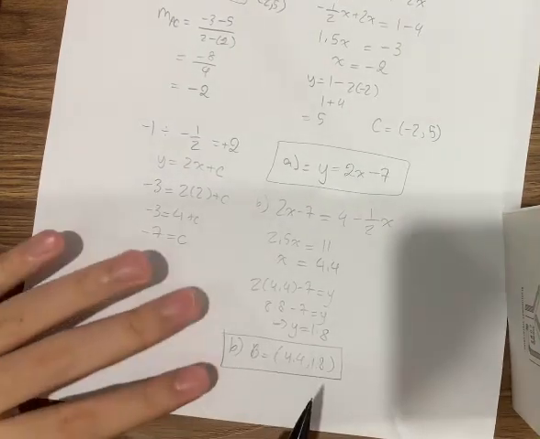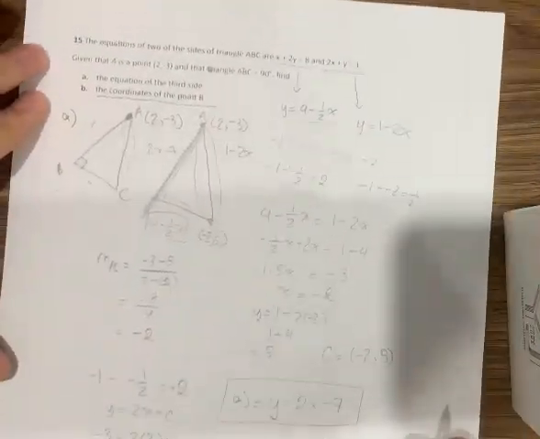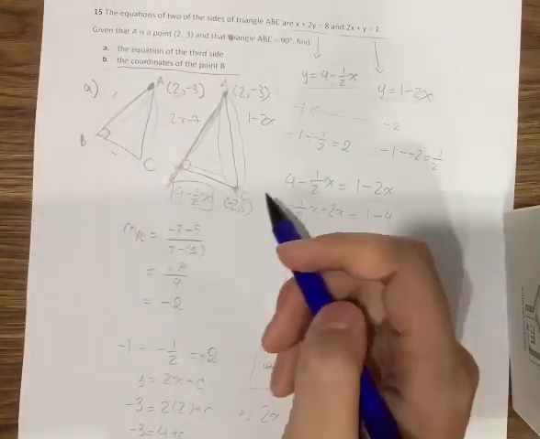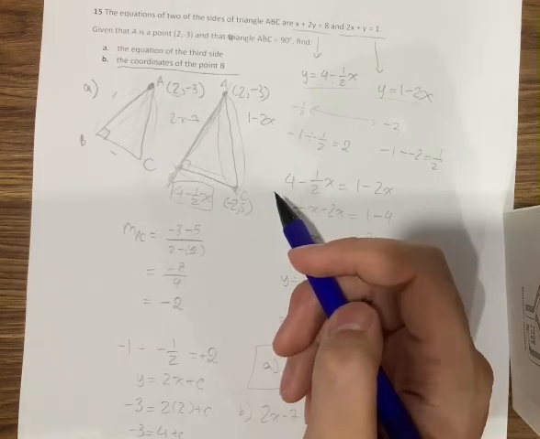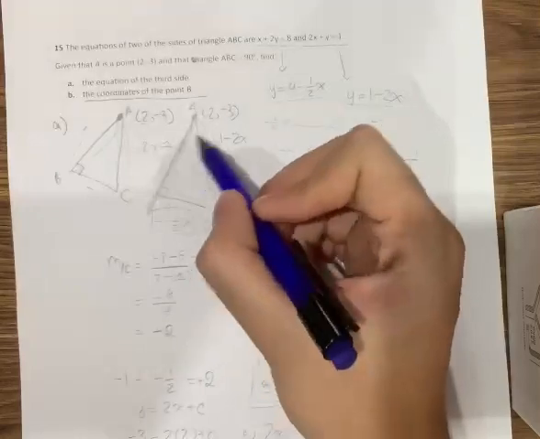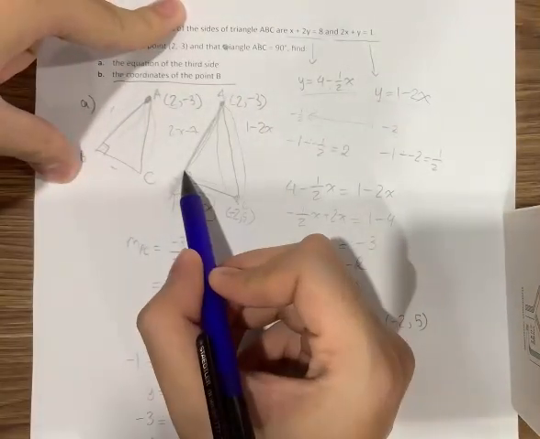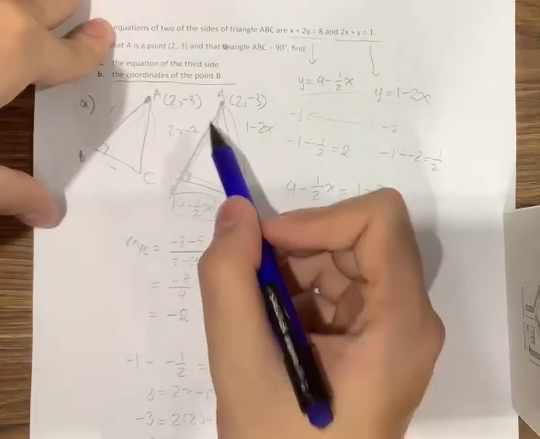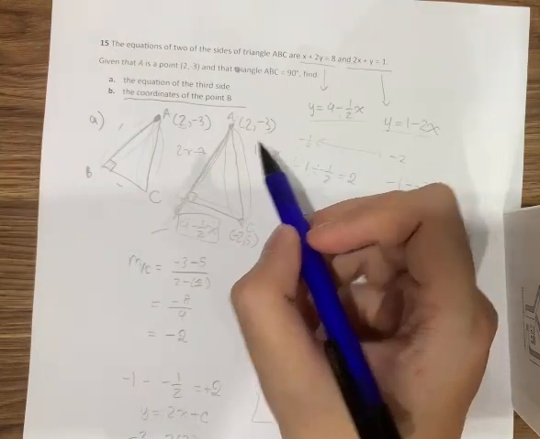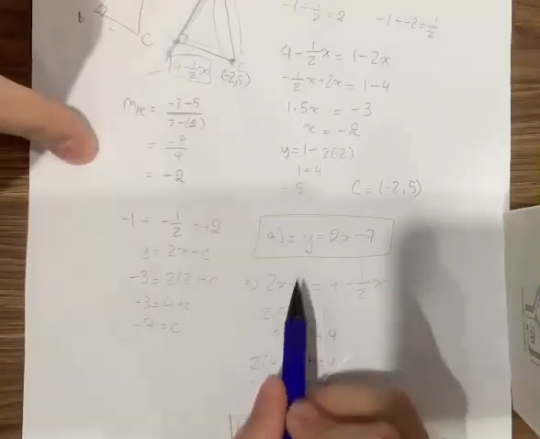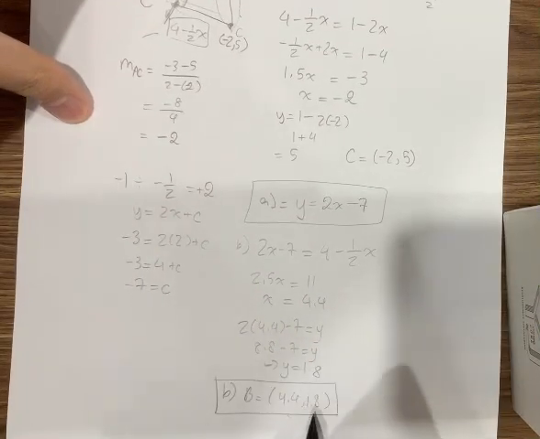Very simple. So that's how we solve question 15 on page 82. We have to use some concepts in gradient and intersection to determine which equations belong to which line here. Therefore, we can find the perpendicular line of one of the equations, which gives us AB. And once we know AB, we can easily find the intersection between AB and BC, which helps us use the idea of equating to find the coordinates of B. And this is our answer for this question.